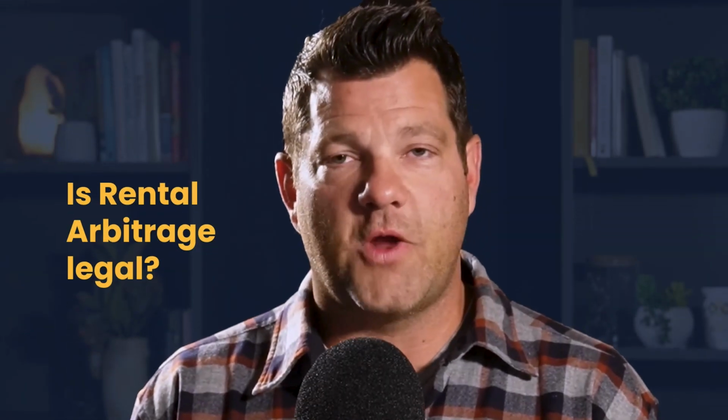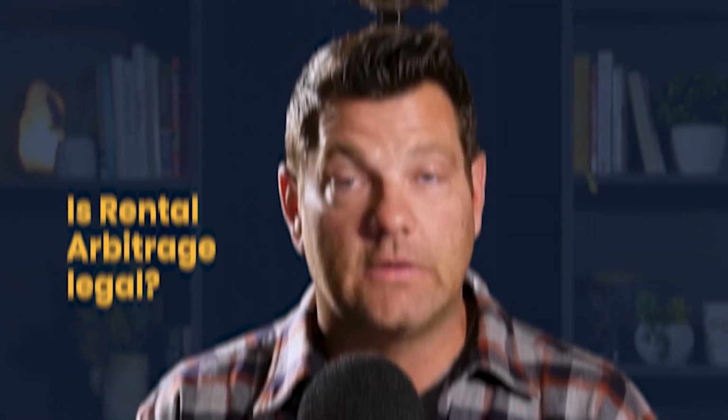So is rental arbitrage legal? This is a question that comes up a lot. Now, if you go to Airbnb, looking at it from their perspective first, there is no word arbitrage in their terms and conditions. So it kind of makes sense that they really haven't publicly addressed this very much, but there's no specific language in Airbnb's terms and conditions that says rental arbitrage is illegal. So you're good from that standpoint.